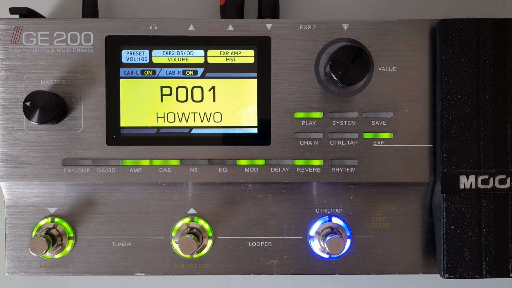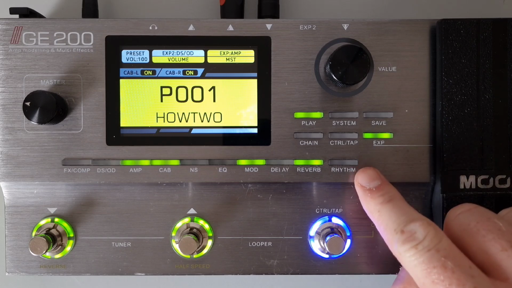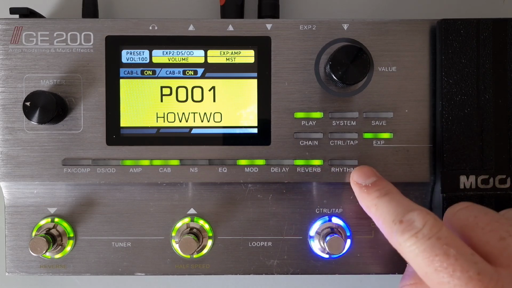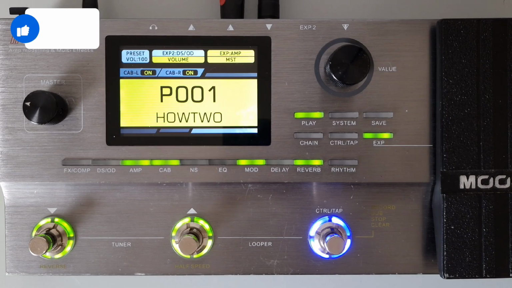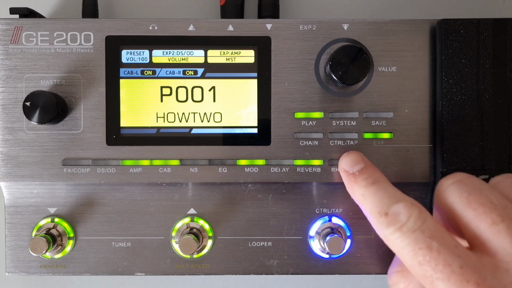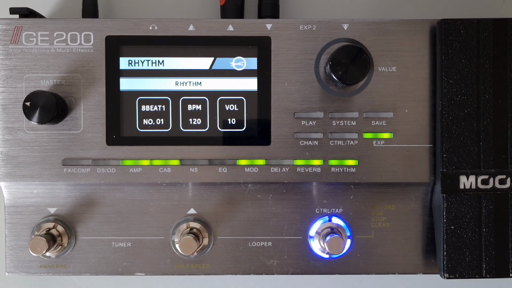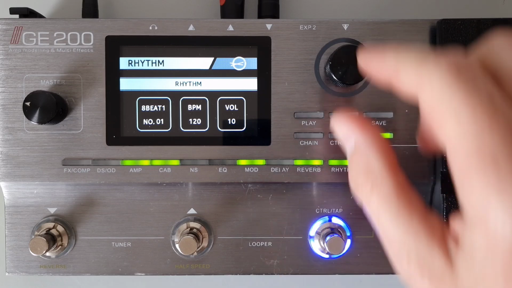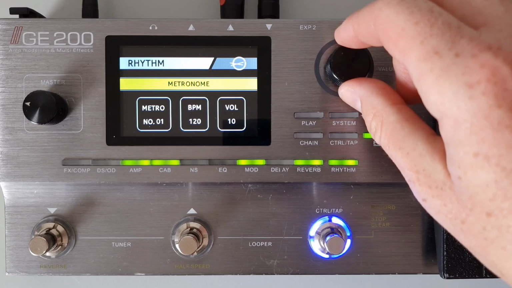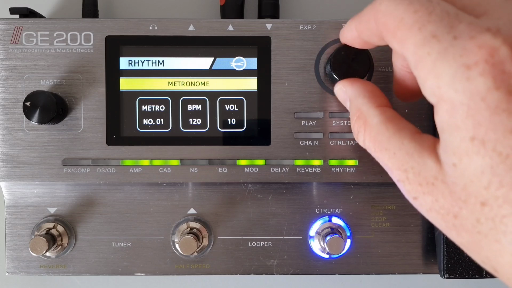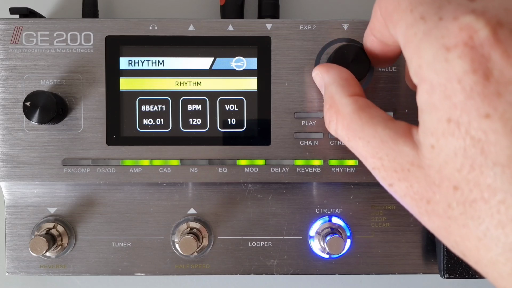How to open the metronome and drum machine. To do so, press the rhythm button located here at the end of the effect blocks. This opens the menu where you can select the pattern, tempo and volume. How to change between rhythm or metronome. To open the metronome and drum machine, press the rhythm button. This opens up the menu, then use the value knob to select rhythm. Press down, and then use the value knob to select between metronome or rhythm patterns.